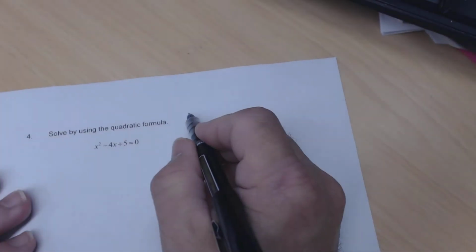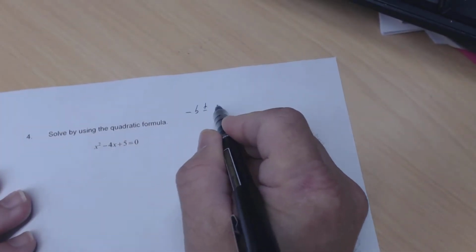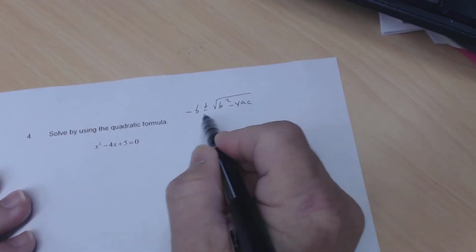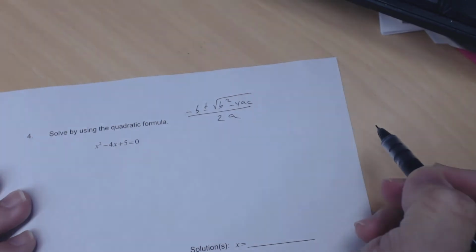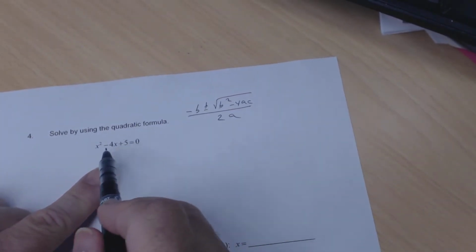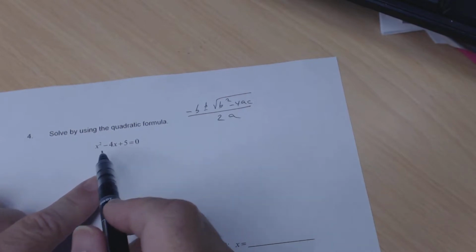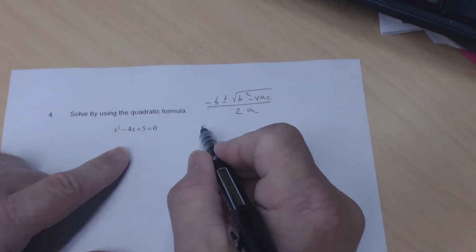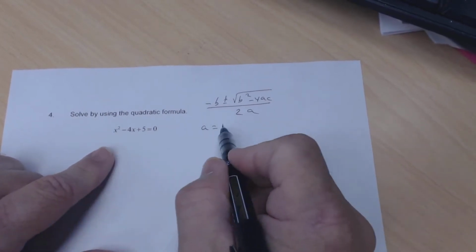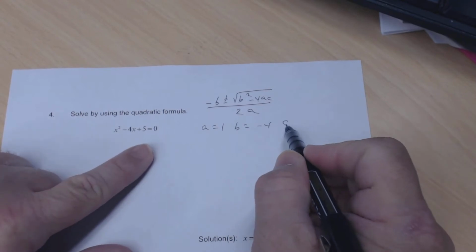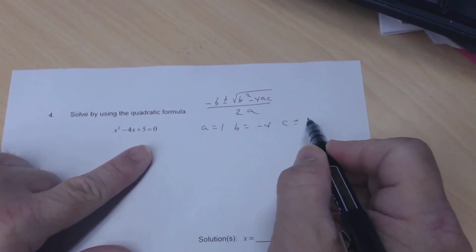So remember, the quadratic formula is the opposite of b plus or minus the square root of b squared minus 4ac all over 2a. And so, first of all, when using the quadratic formula, this has to be in standard form. It already is, so you need 0 on that side. It's in descending order. So you got to determine a, b, and c. So a is the coefficient of x squared, so that's 1. b is the coefficient of x, so that's negative 4. And c is the constant, which is a positive 5.